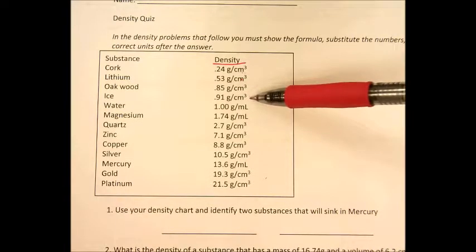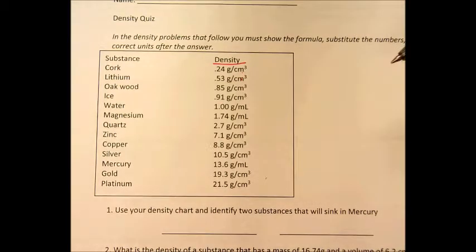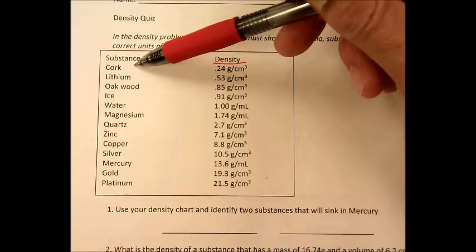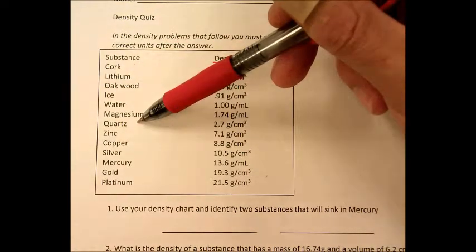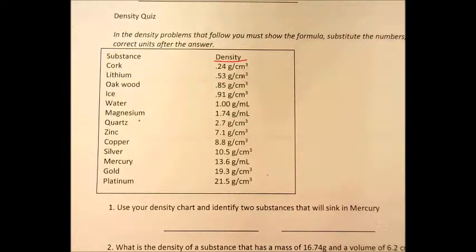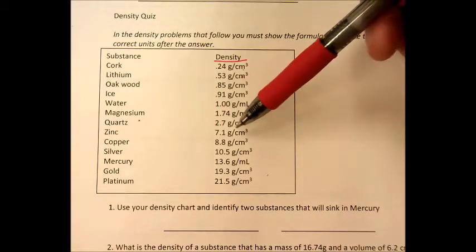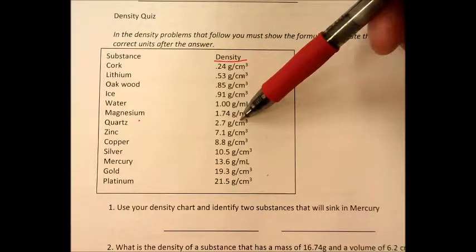We can use these density charts. There's no such thing as a mass chart, because I could have 5 grams of cork, or I could have 100 pounds of cork. The mass doesn't tell me what the item is. Or the volume: if I had a speck of quartz that was 1 centimeter by 1 centimeter by 1 centimeter, and then a giant block of quartz that was 1,000 cubic centimeters, the volume wouldn't tell me it's quartz because I have different volumes, but density will always be the same. It'll always be 2.7 grams per cubic centimeter for quartz.